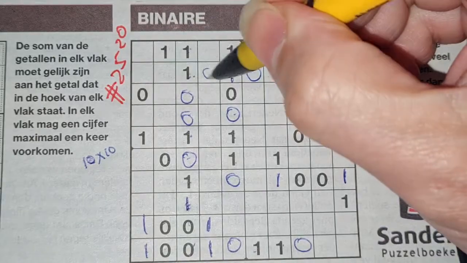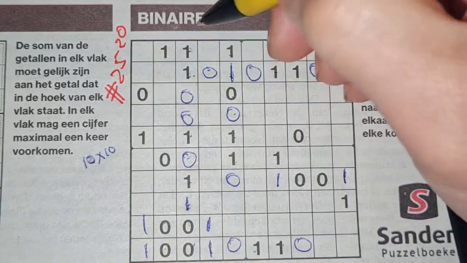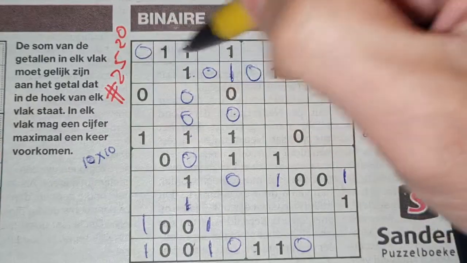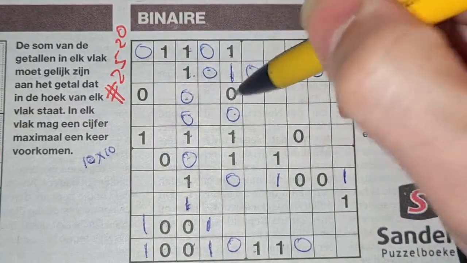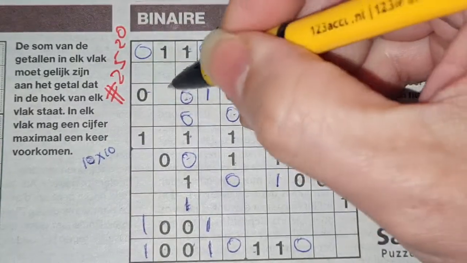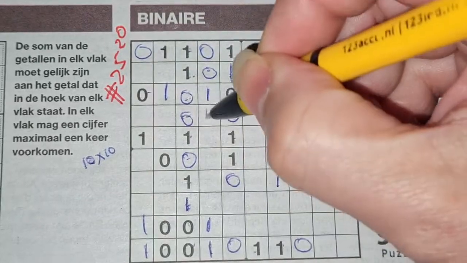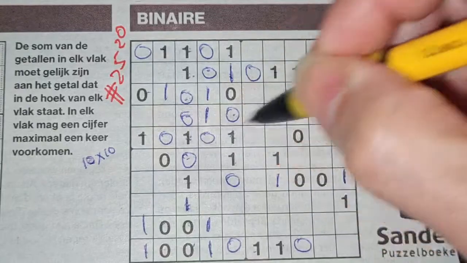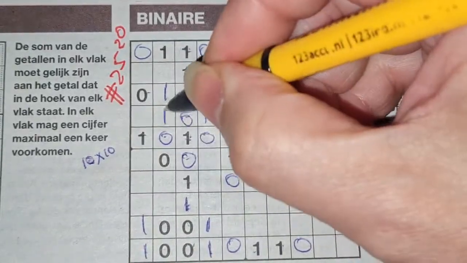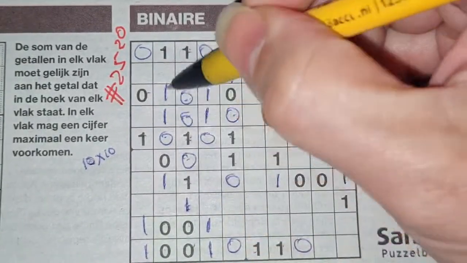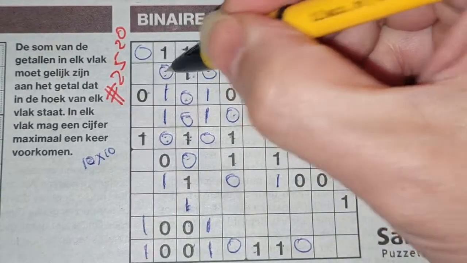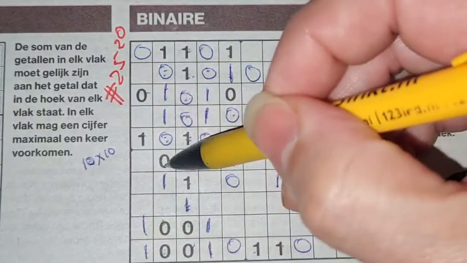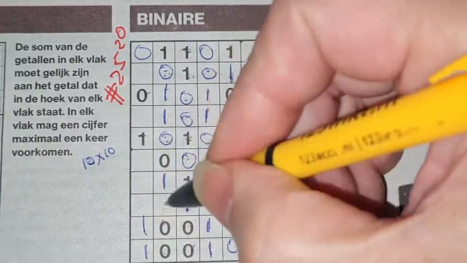Between 2 1s comes a 0. Double 1, here no, there no. Between 2 0s comes a 1. Between 2 1s comes a 0. Double 0, here 1, there 1. Double 1, here no, there no. Now we have 1, 2, 3, 4, 5 0s, so the rest are 1s.